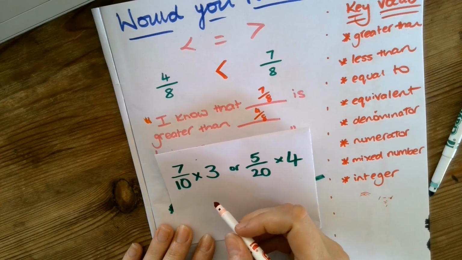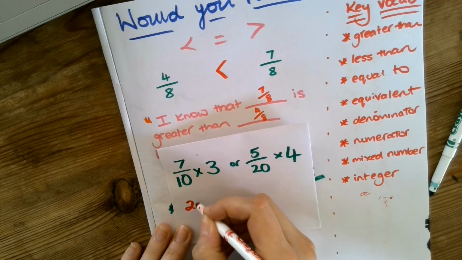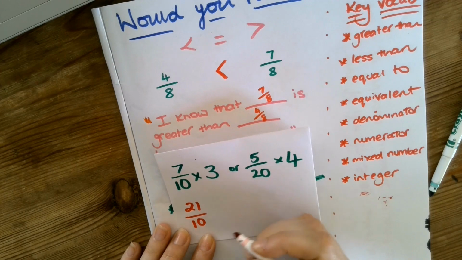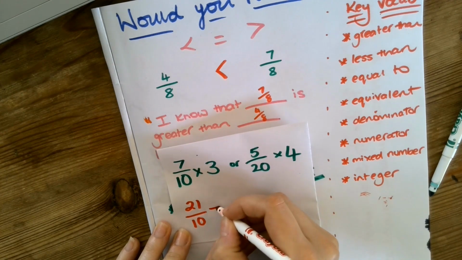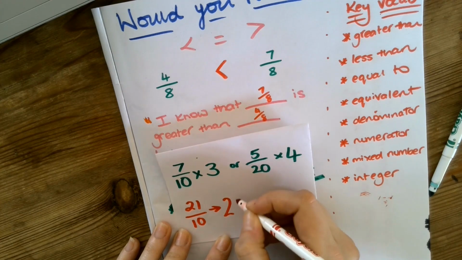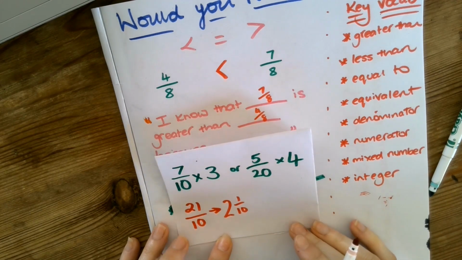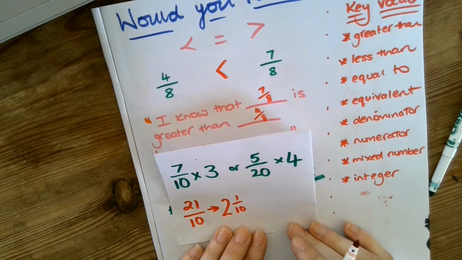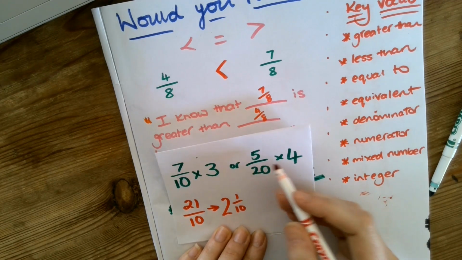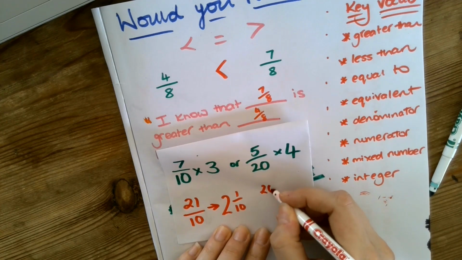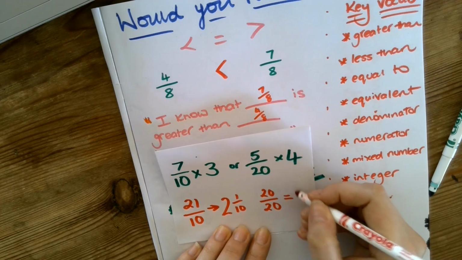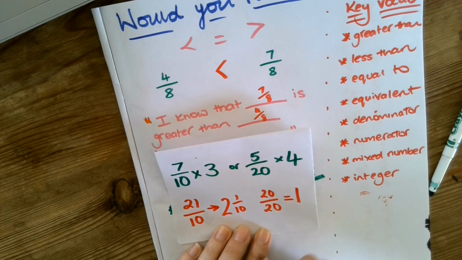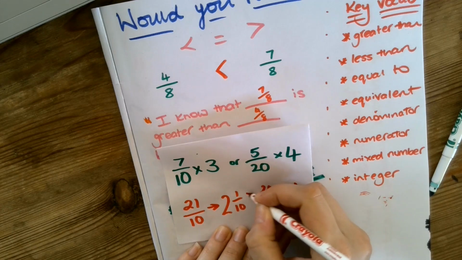We have 7/10 times 3, which is 21/10. And I'm going to convert that into a mixed number, which is 2 whole and 1/10. Okay, now let's do the second calculation. 5 times 4 is 20, so we have 20/20, which is 1 whole. So this is quite a lot greater than this one, isn't it? So this time I'm going to use this symbol here.